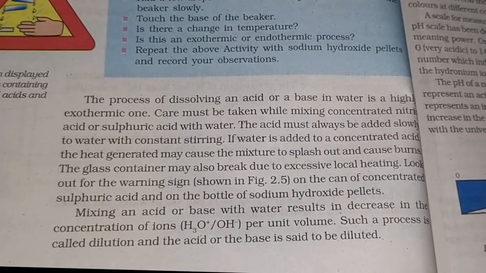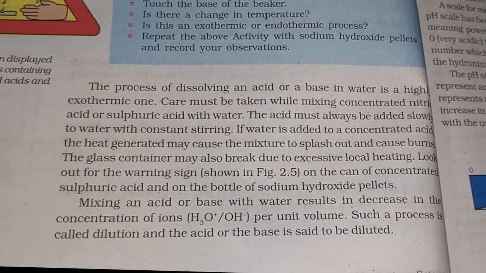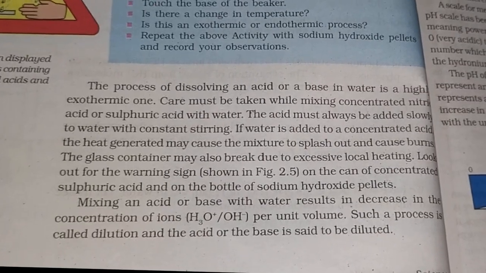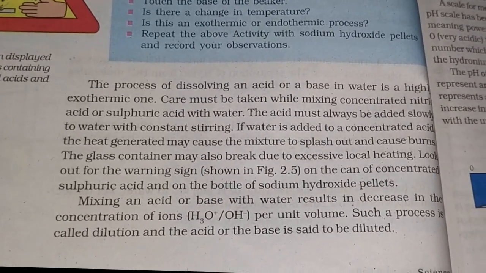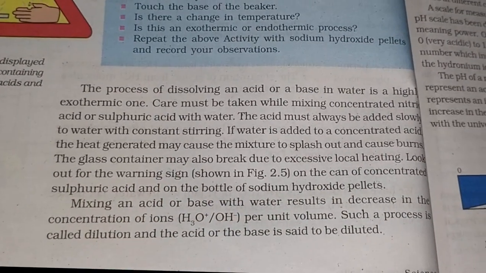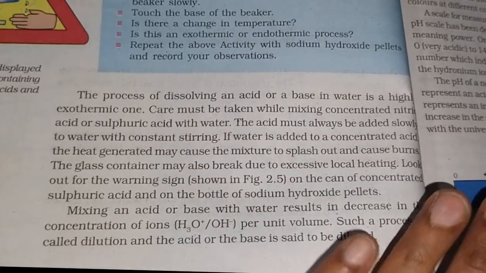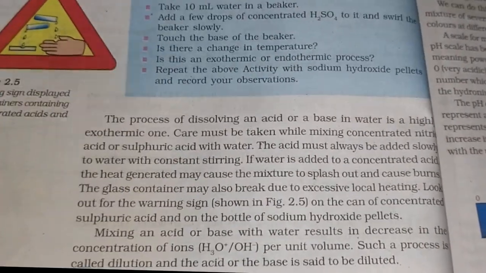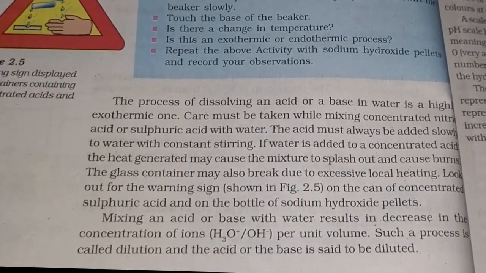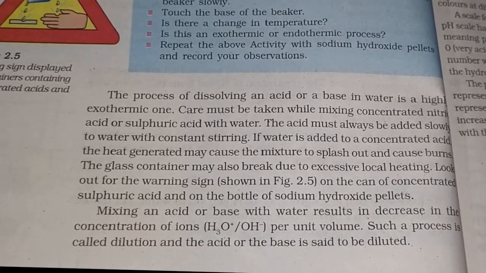More heat will be generated and the mixture itself will splash out and burns may occur. Because of the highly exothermic reaction, there is excessive local heating, so the glass container, the test tube we are using, may break. That is why the warning sign is written on bottles of concentrated acids and sodium hydroxide pellets.